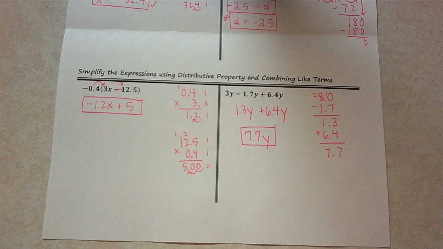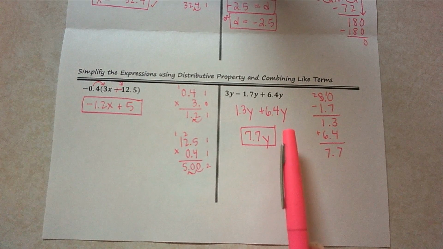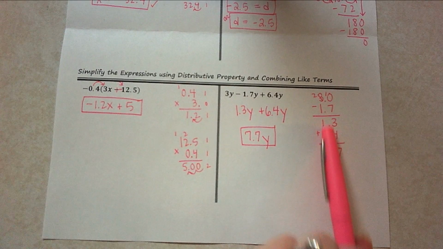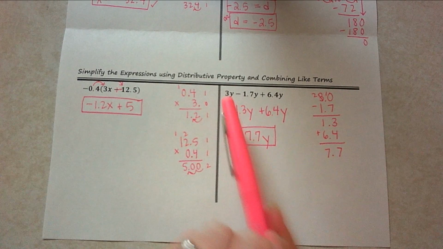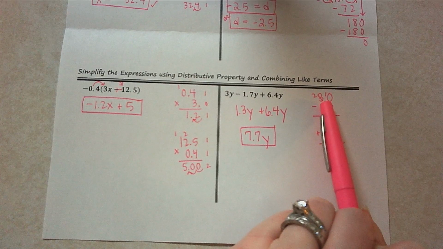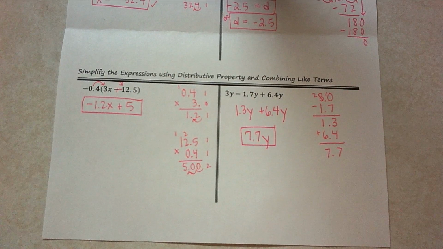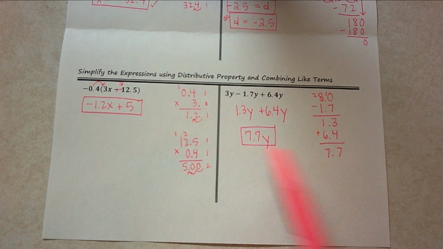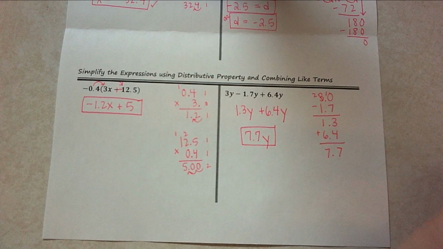Because we combined like terms using adding and subtracting, we made sure to line up our decimals as we added and subtracted. And when we had a whole number, we put the decimal after the ones place, or after the whole number, and then added a 0 to help us out. And our final answer again was 7 7/10 y.